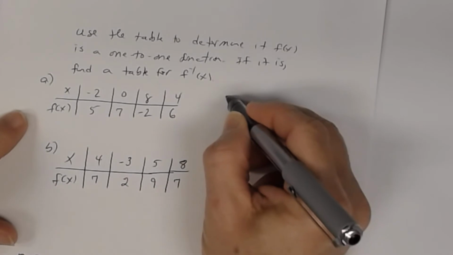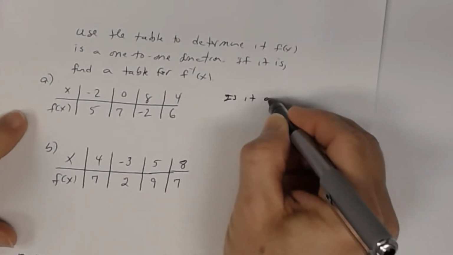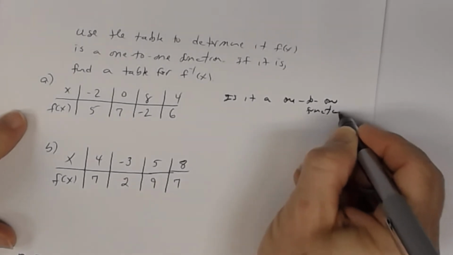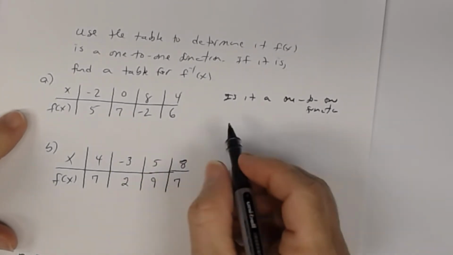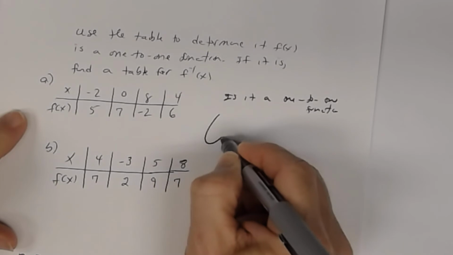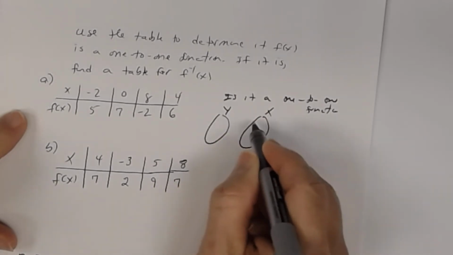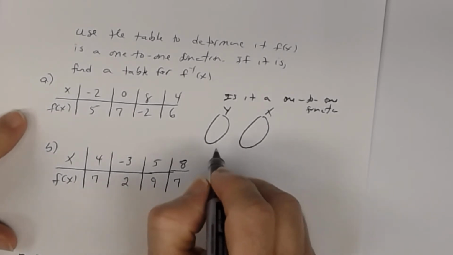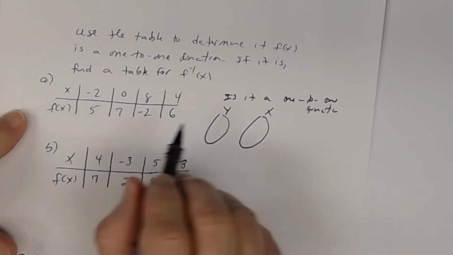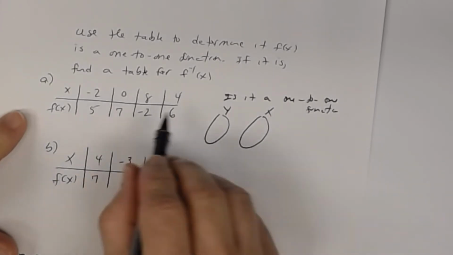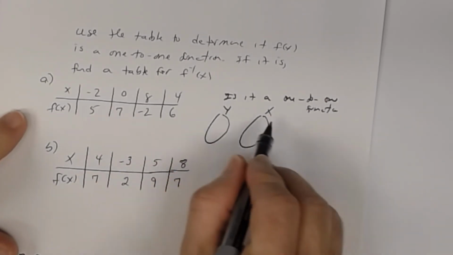So the question you gotta ask yourself is this: is it a one-to-one function? Okay. You got to answer that question first. So remember what that means. That means that for each y, there's exactly one x. So remember that mapping we did when we talked about functions in a previous lesson a while back? For each x, there's got to be one y. For a one-to-one function, for each y, there's got to be one x.